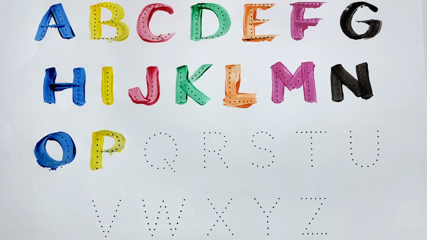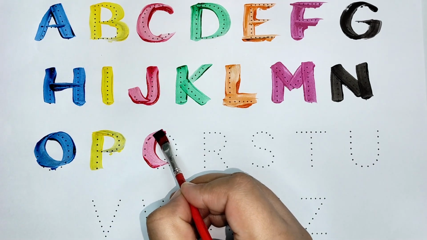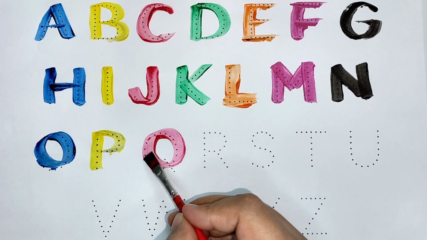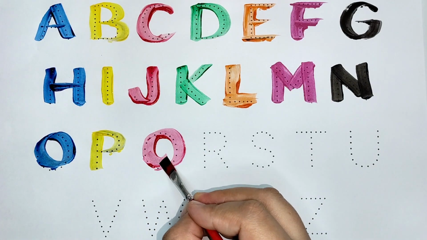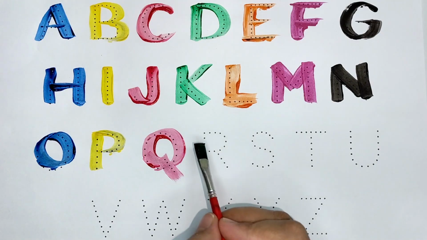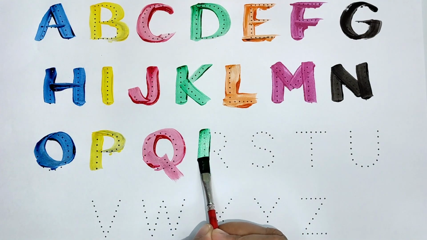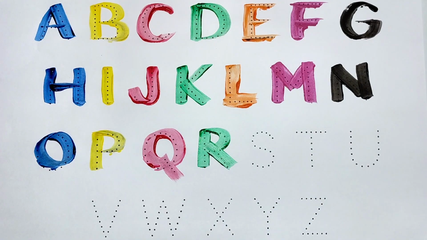Let's write Q. Here we have an uppercase letter Q. Uppercase letter Q is red in color. Alright, let's write an uppercase letter R like this. Now tell me what color is this? Alright kids, so it is a green color.